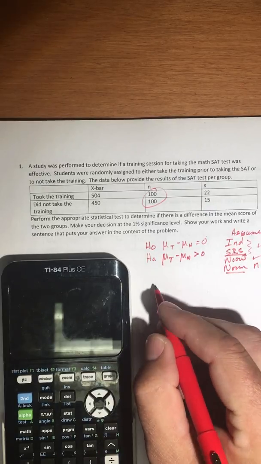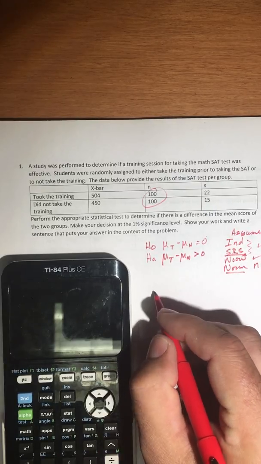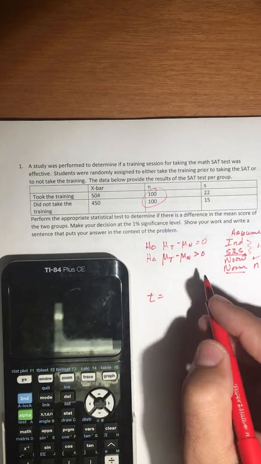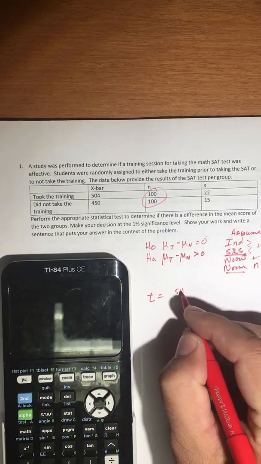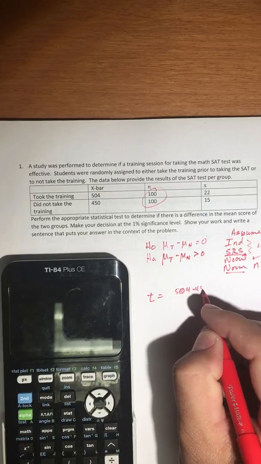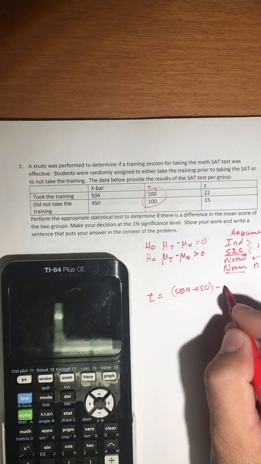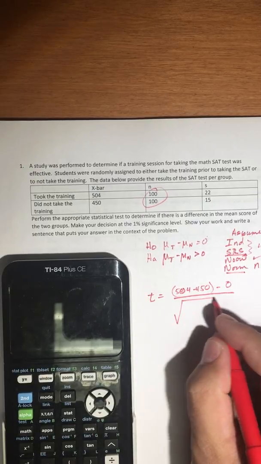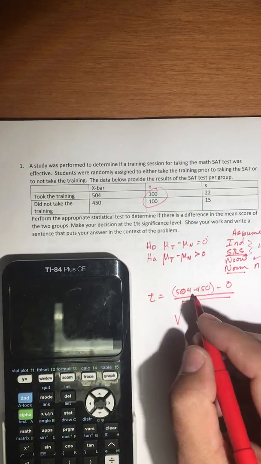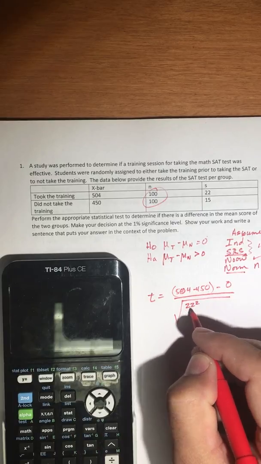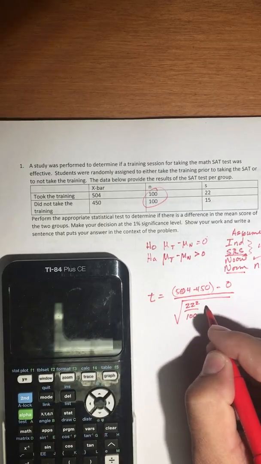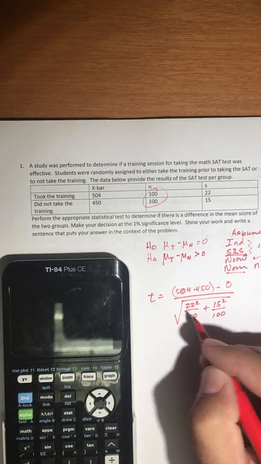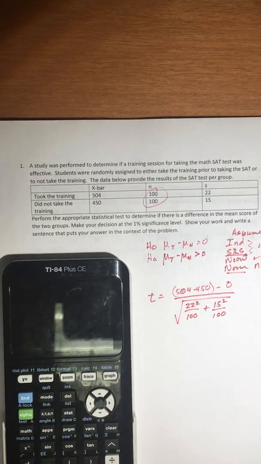So our formula, right, this is going to be a t-test, is equal to what we observed, so that's 504 minus 450 minus the null, which is 0, divided by the standard deviation, which is the square root of S1 squared, so 22 squared over 100, plus S2 squared, which is 15 squared over 100. And now we're just going to let the calculator do all the work.